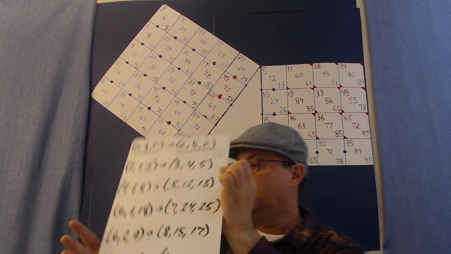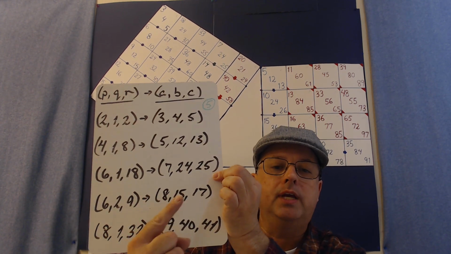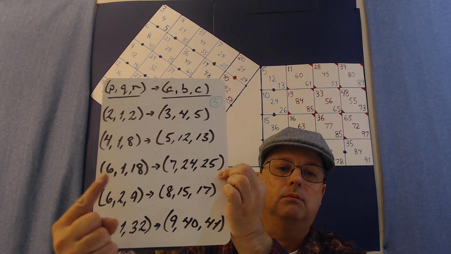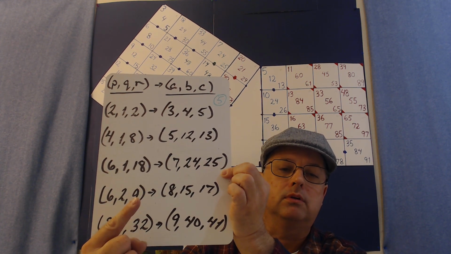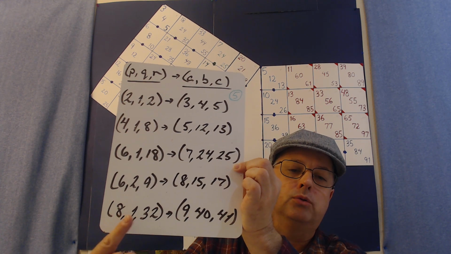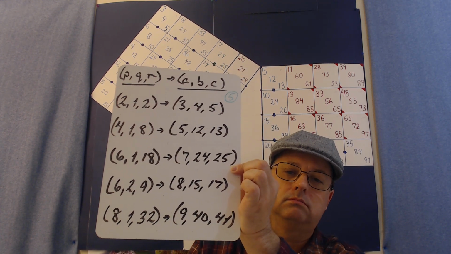And then if you want an 8, 15, 17, your P value is still 6, but your Q and your R values are different. If you want a 9, 40, 41, here's your P, Q, and R.